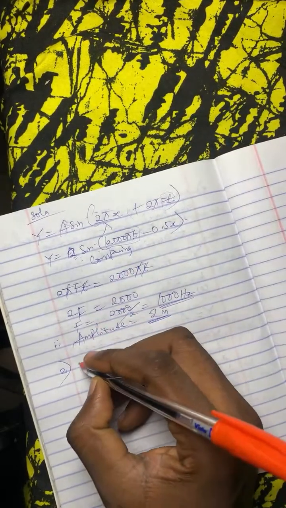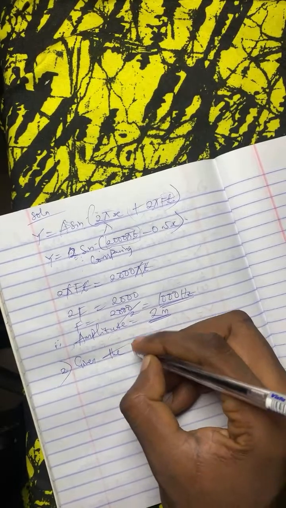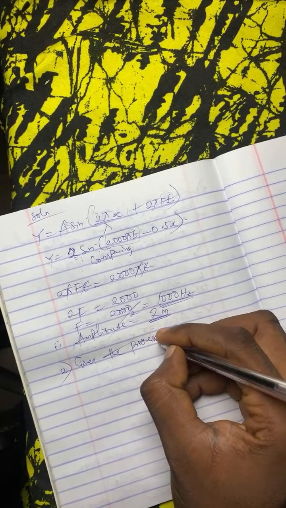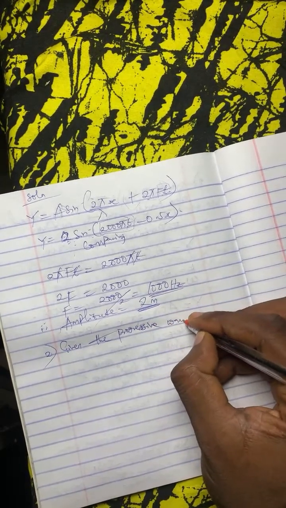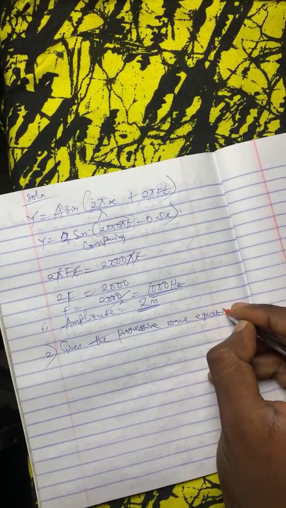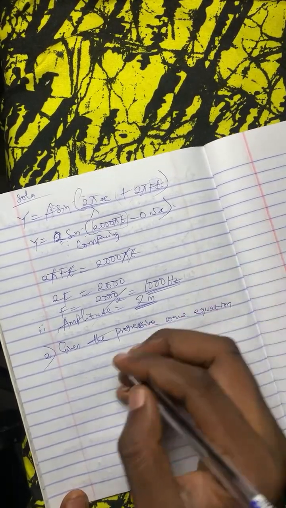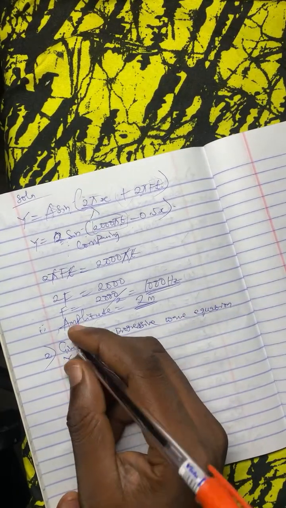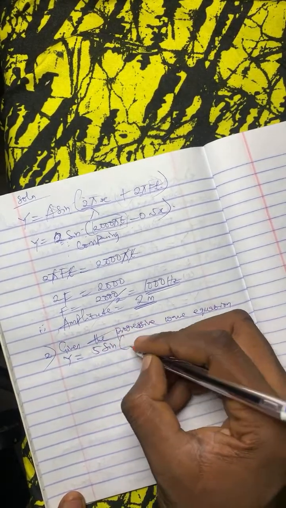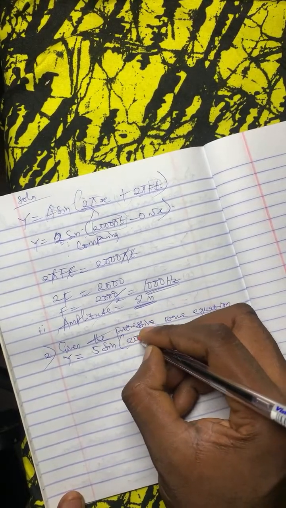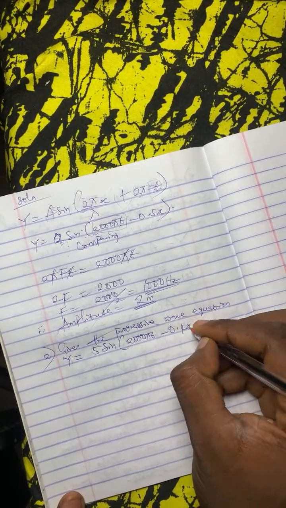Now, question 2. Given the progressive wave equation, they say y is equal to 5 sine, open bracket, 2000 pi t minus 0.4x.